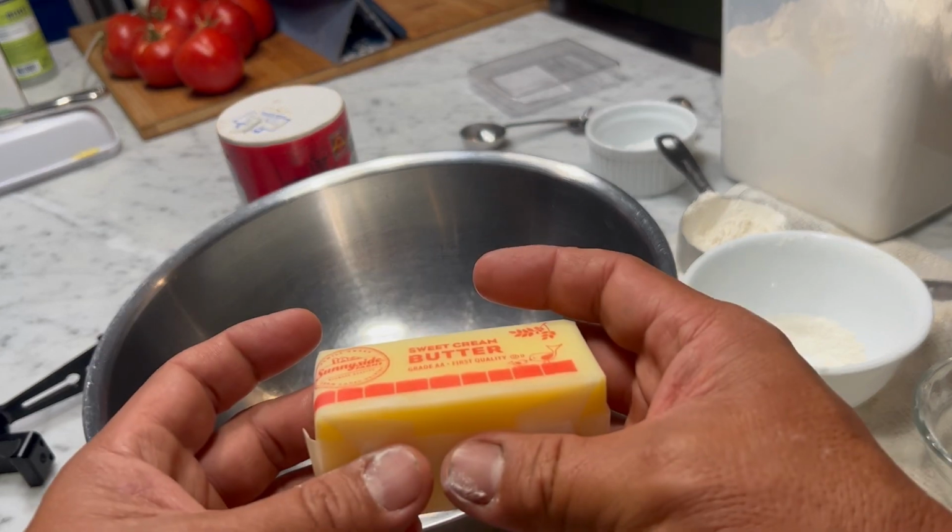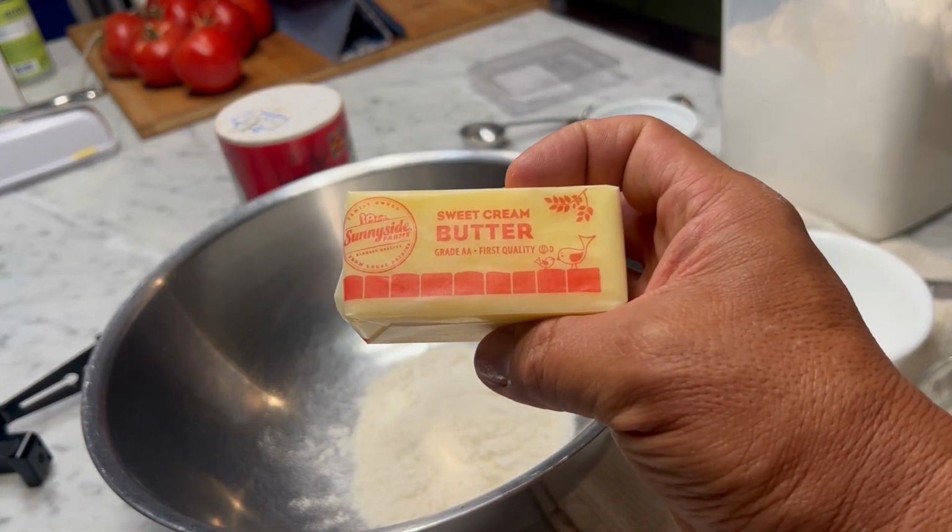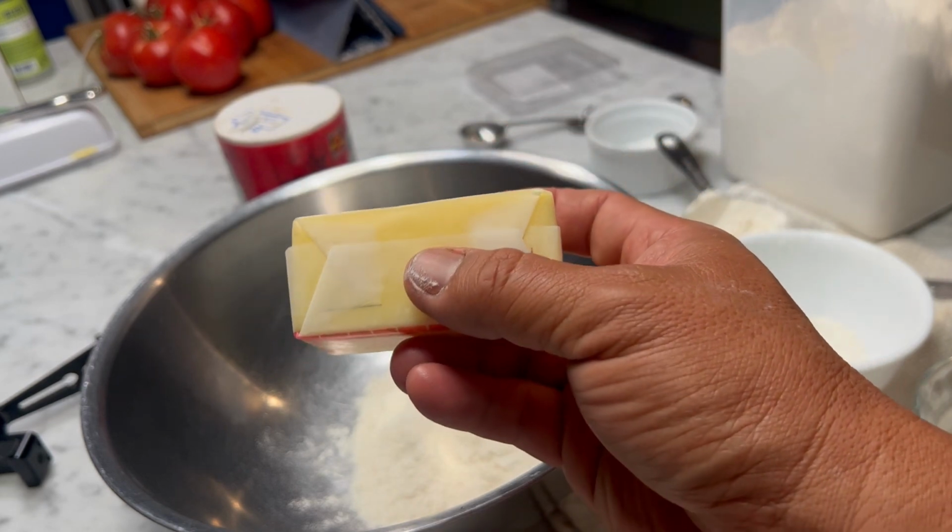And then you can let this soften inside of a bowl, unlike I did, which I foolishly just took it out for this video, and now I have to stick it back in the fridge so I can do stuff with it.